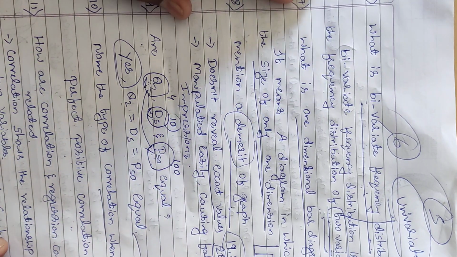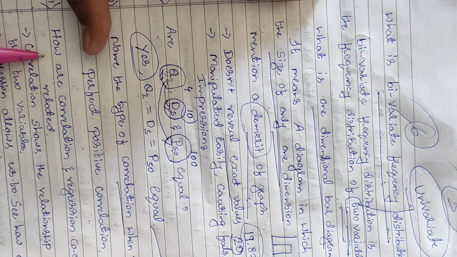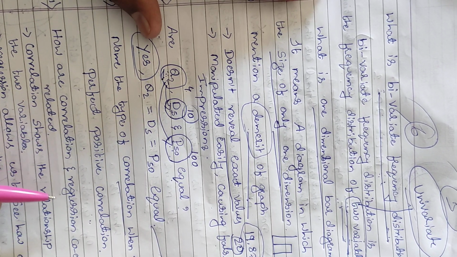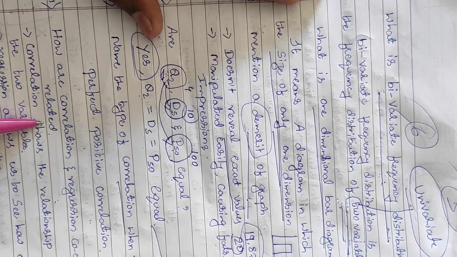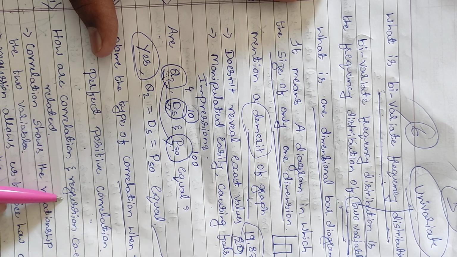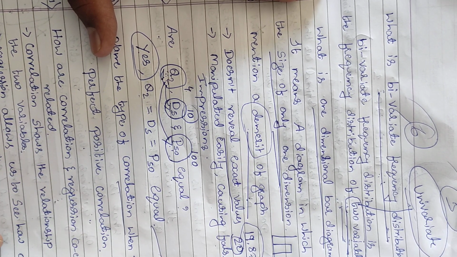Okay, dear students. Next question is, how are correlation and regression coefficient related? We already know that correlation and regression deal with the relationship between 2 variables.